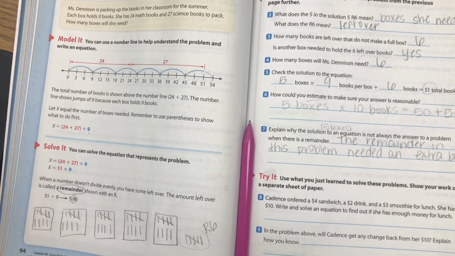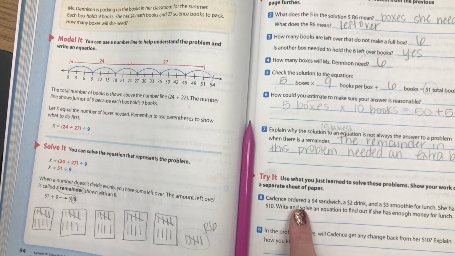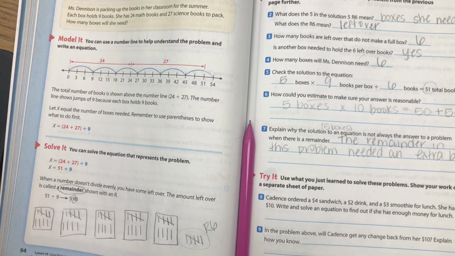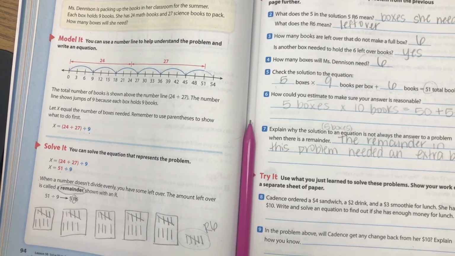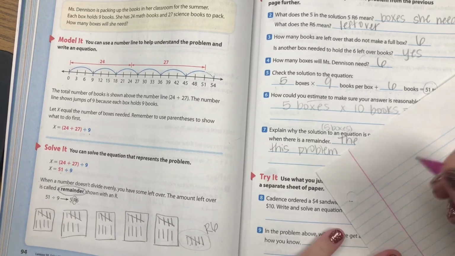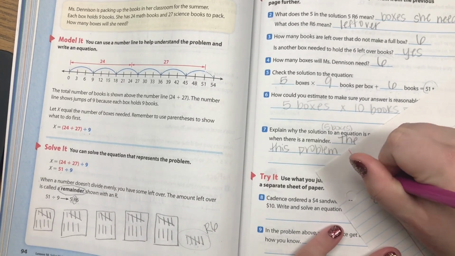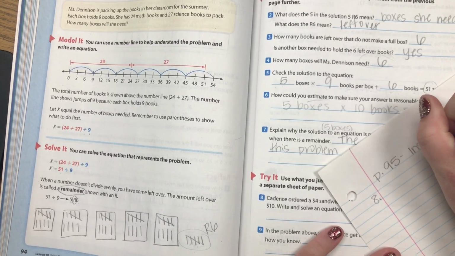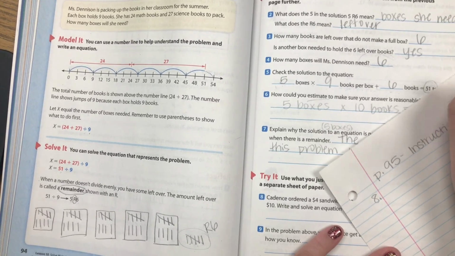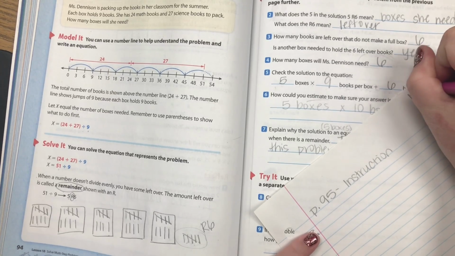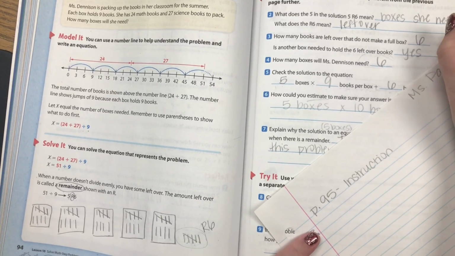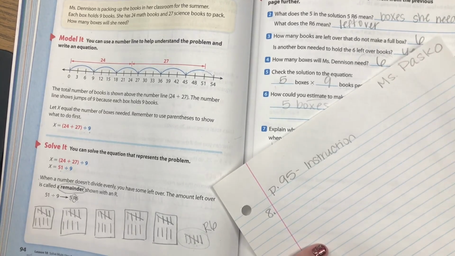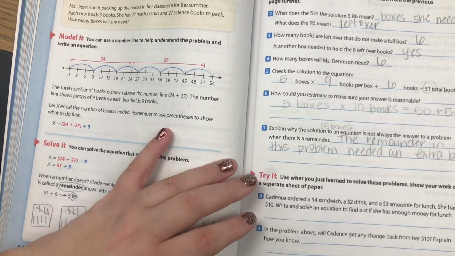All right, we are going to do the try it problems on a separate piece of paper. So I have number 8, and I am on page 95 of my instruction book. And it's always good to put your name on your paper. All right. Just want to point out that that's a K, not a C, as most of you have been telling me in chat.